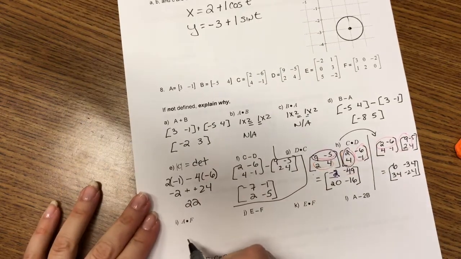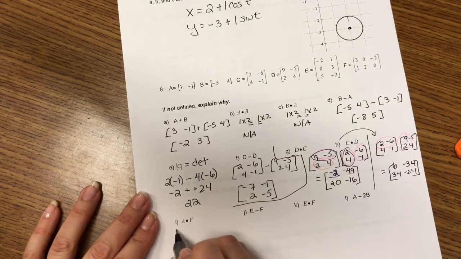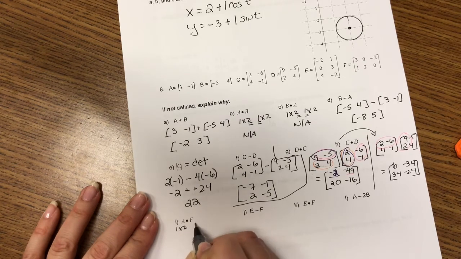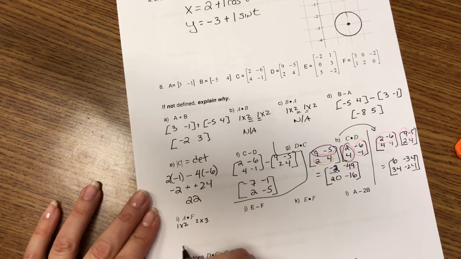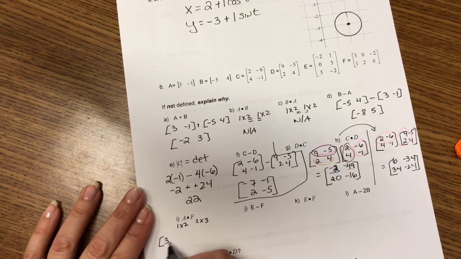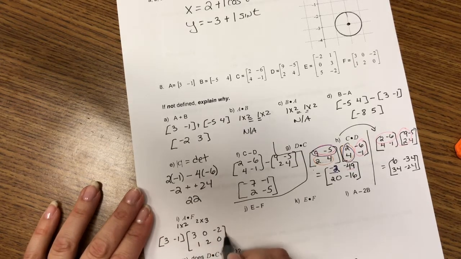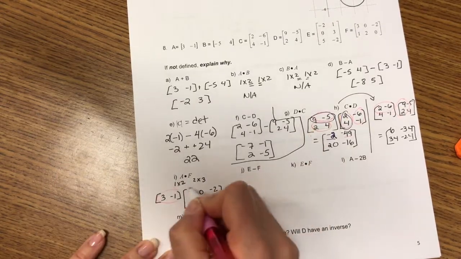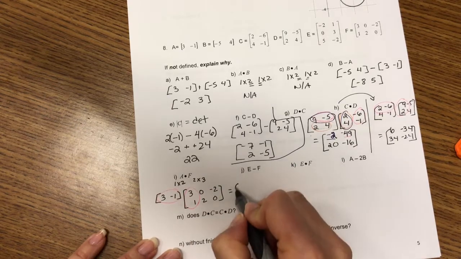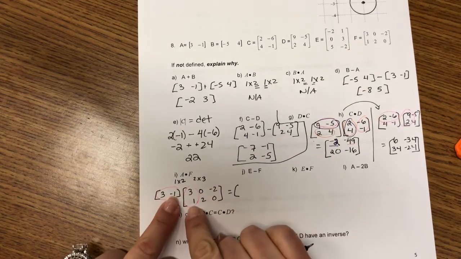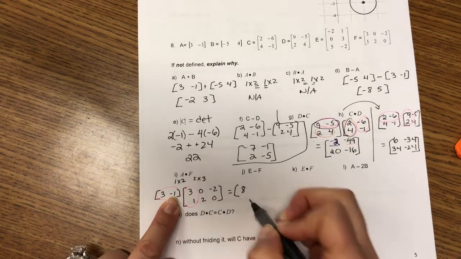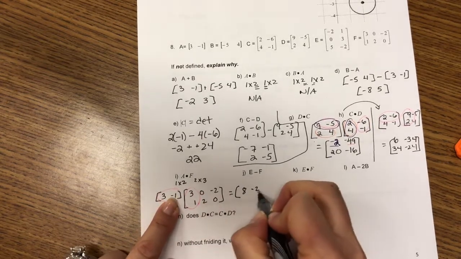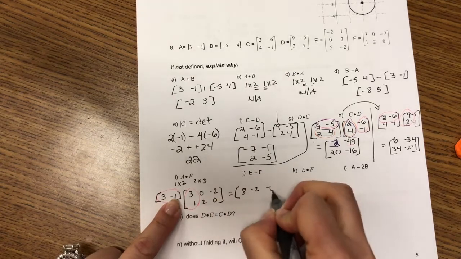A times F. So A is a 1 by 2 and F is a 2 by 3. So that'll work. We're going to get a 1 by 3 answer. Okay. Row by column. So 9 plus negative 1 is 8. 0 plus negative 2, and negative 6 plus 0.